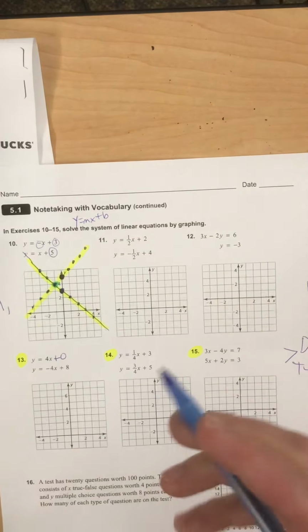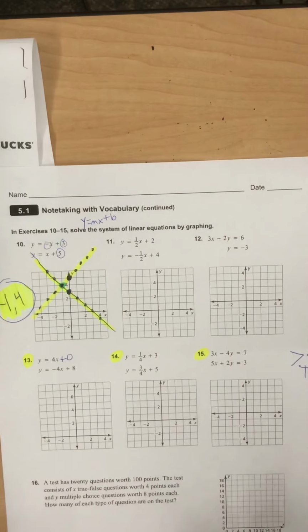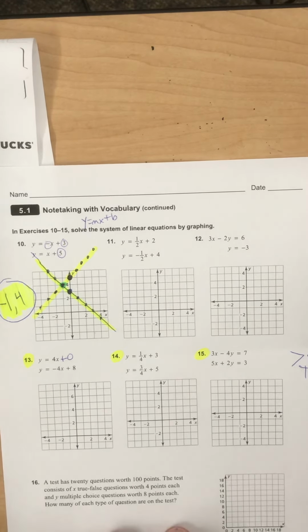There is my answer. And guys, guess what? Give yourselves a little pat on the back. You have officially, with me, solved a system of equations by graphing. Any questions before I do 11 and 12 super fast? Because we're going to be running out of time.